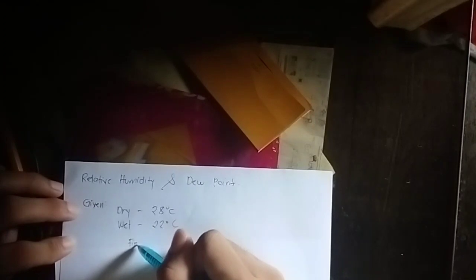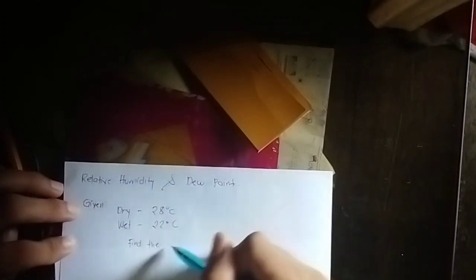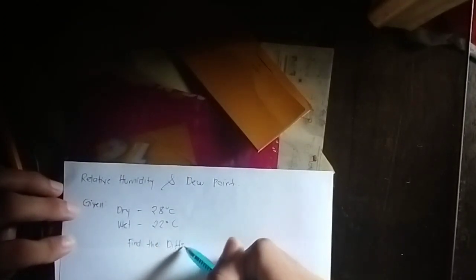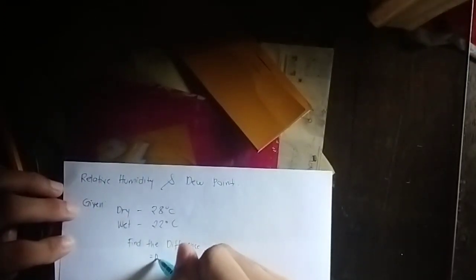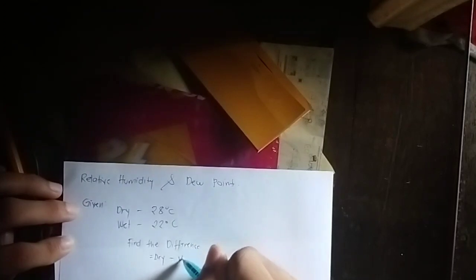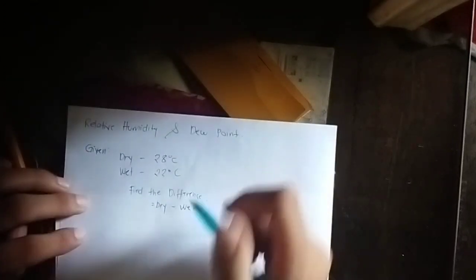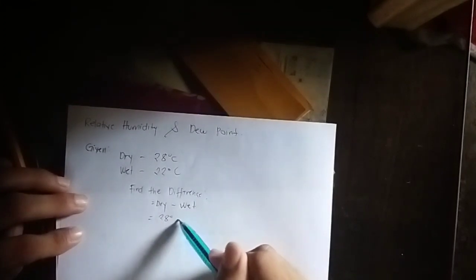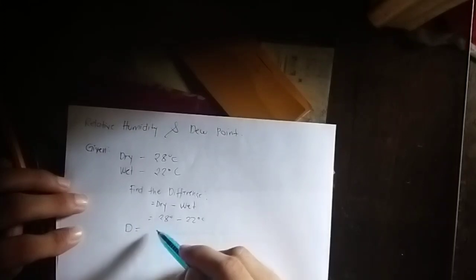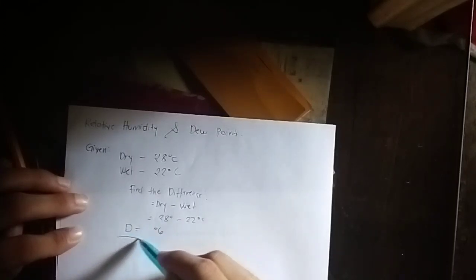The first thing we need to do is find the difference between the dry and wet thermometer temperatures. It should be 28 degrees Celsius minus 22 degrees Celsius, so the difference is 6 degrees Celsius.